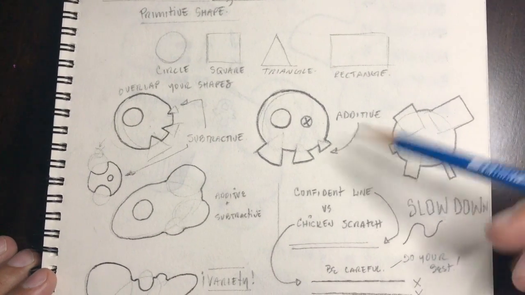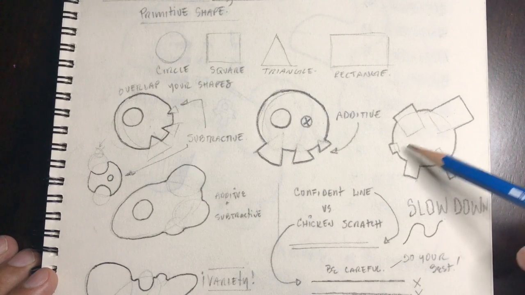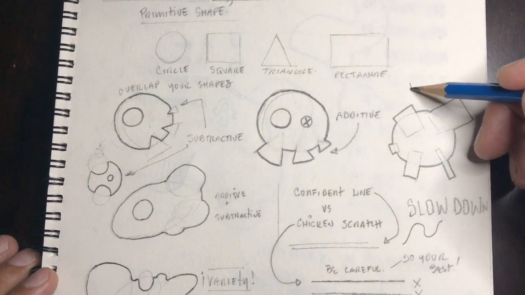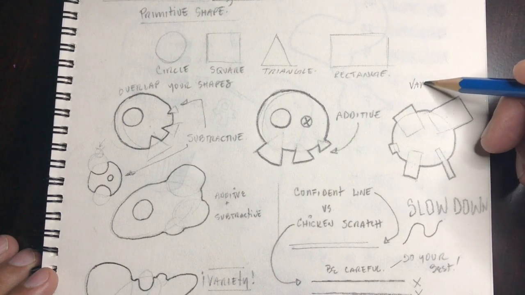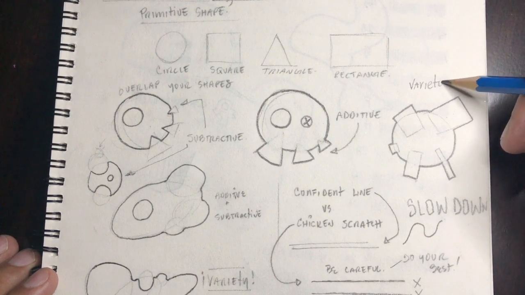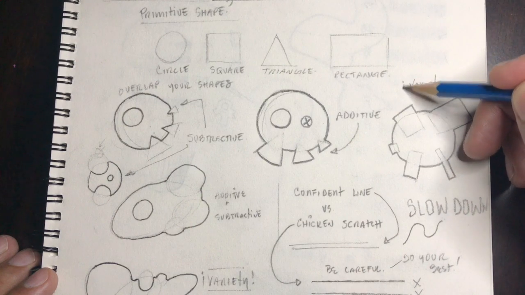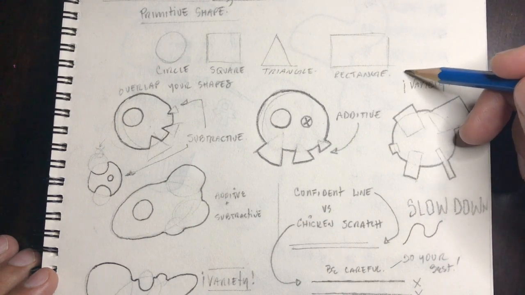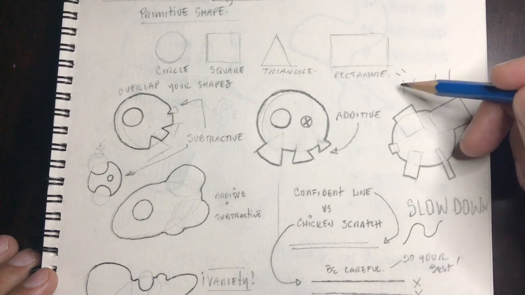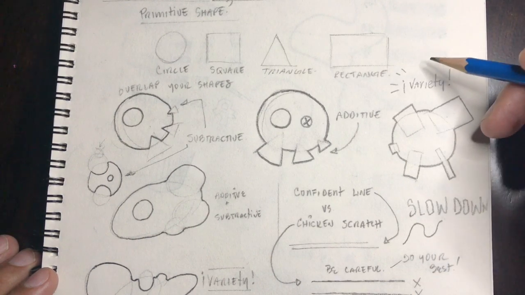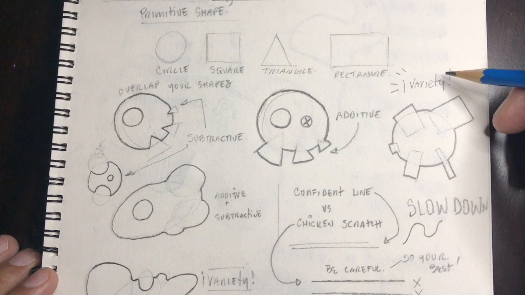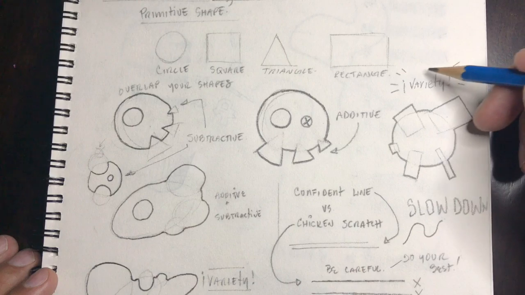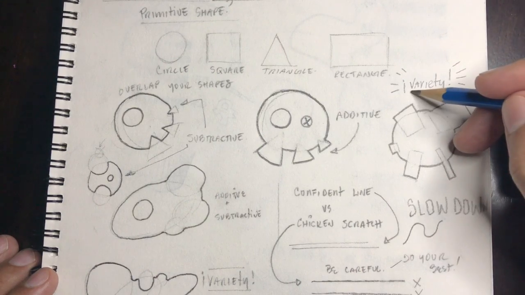And over here, I've chosen rectilinear shapes. Notice I've played a lot with variety. Remember that element of design, quality of design, is something we want to play with always, variety. So notice how I played with variety in the shape and size of these rectangles to get a more interesting shape.